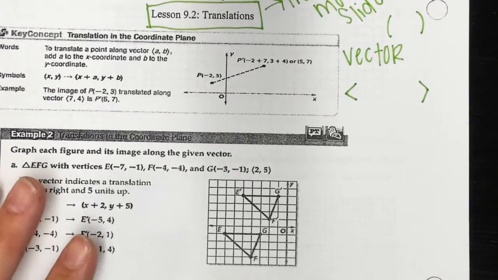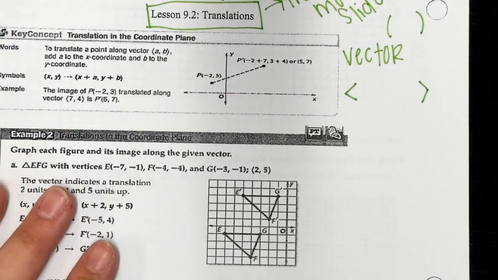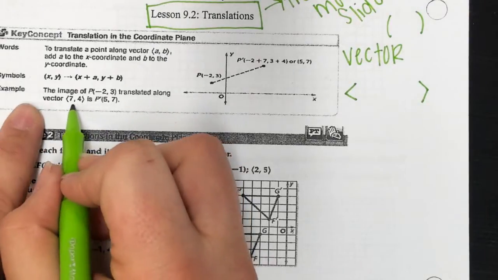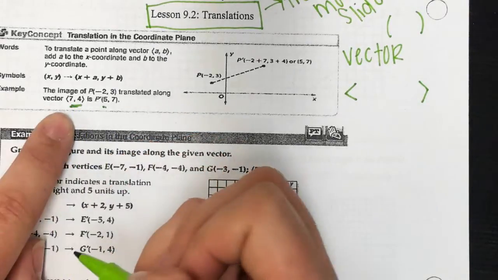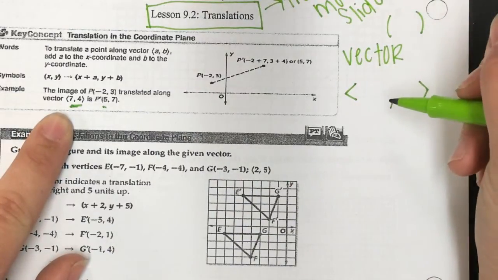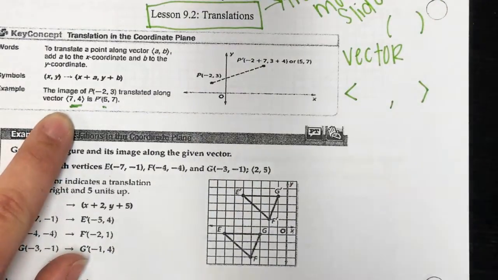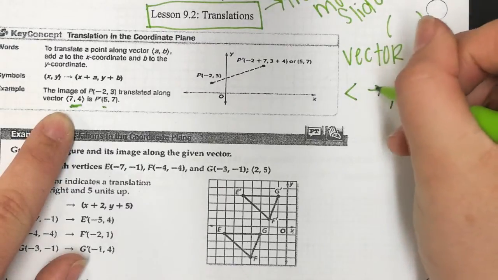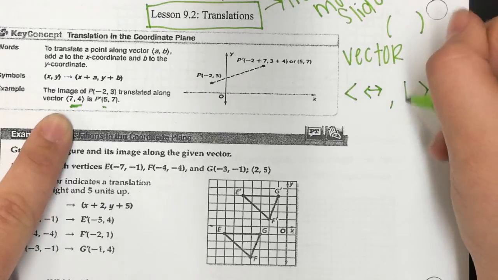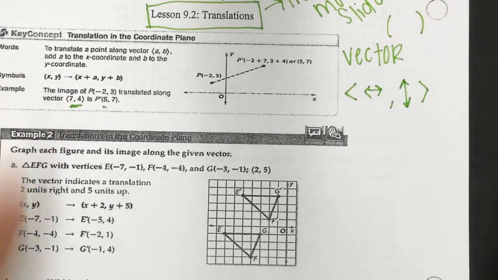V stands for vector. It tells you how far to move. Your X tells you how far to go side to side, and your Y tells you how far to go up and down.